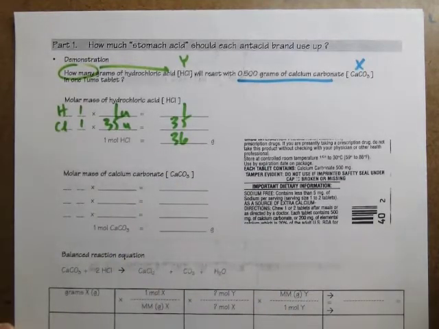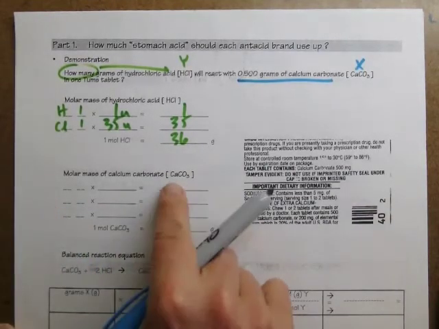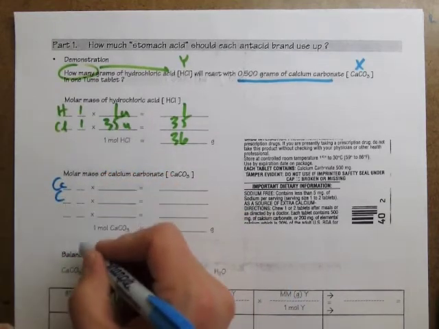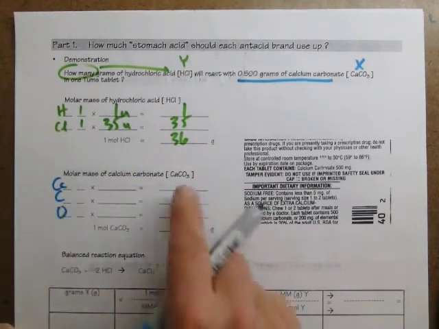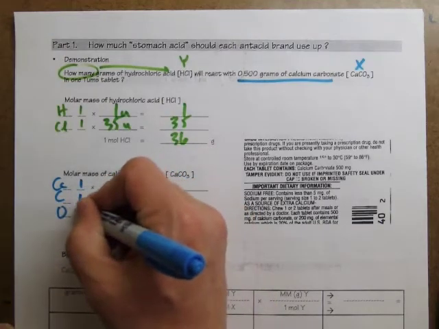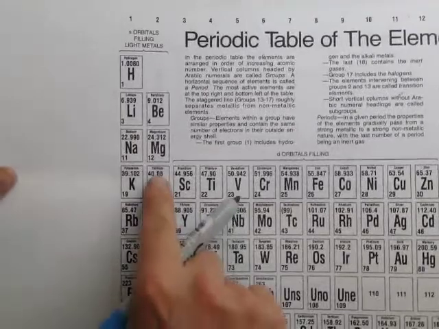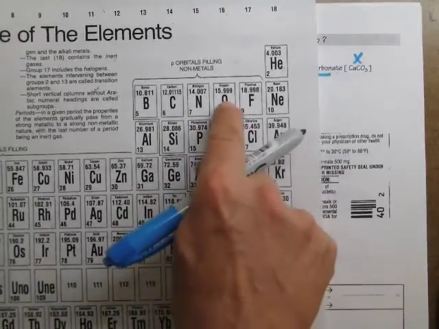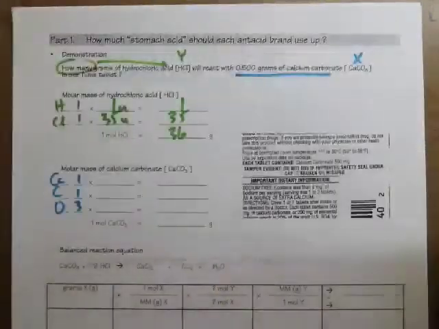Now let's find the molar mass of the calcium carbonate. The formula, listing the elements, calcium, carbon, and oxygen, and counting them, 1, 1, and 3. Use your periodic table to find the mass. Calcium is 40, and carbon is 12, and oxygen is 16, rounding to the nearest whole number.